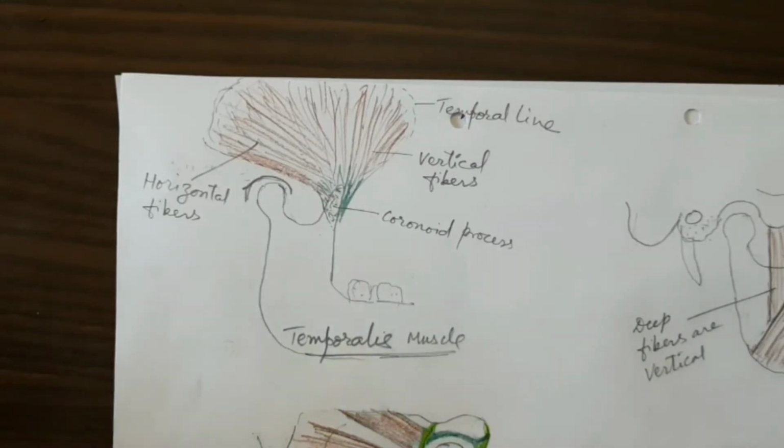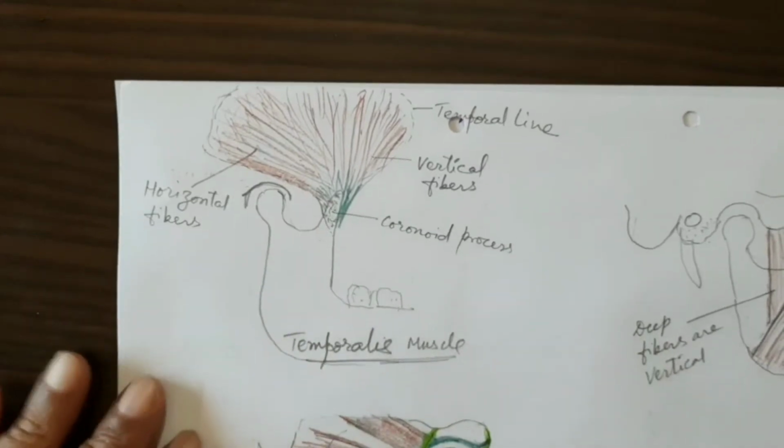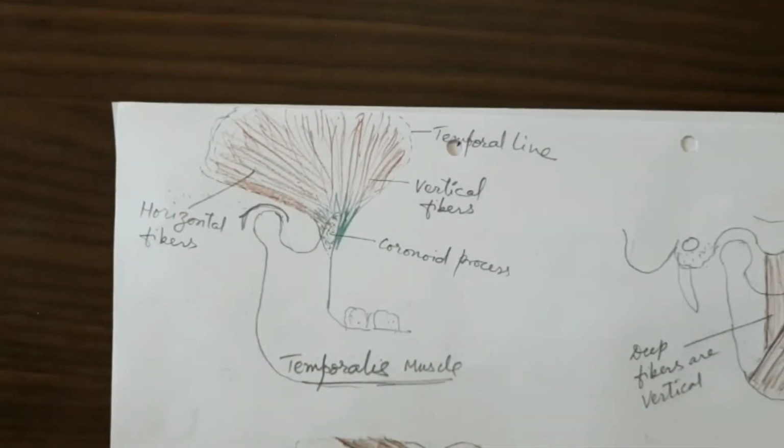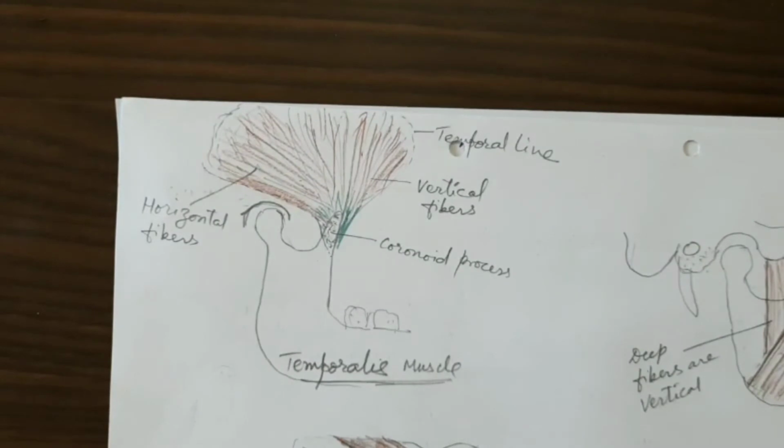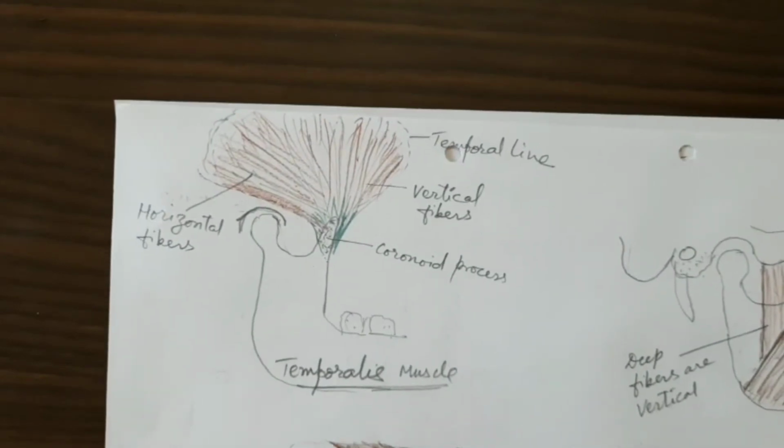Probably the temporalis muscle is the only muscle in the body which can retract the mandible to its mandibular fossa. There is no other muscle which can retract it back. That means no other muscle is coming from the back side of the TM joint. They all are mostly coming from the anterior aspect. The horizontal fibers are the only fibers. I hope you have understood this protraction and retraction movement.